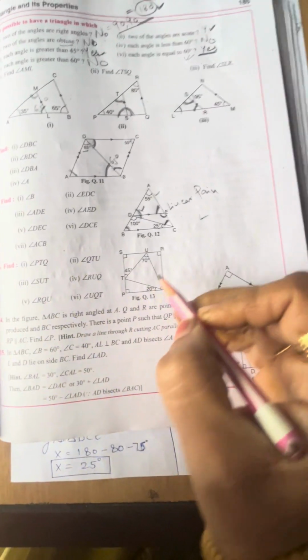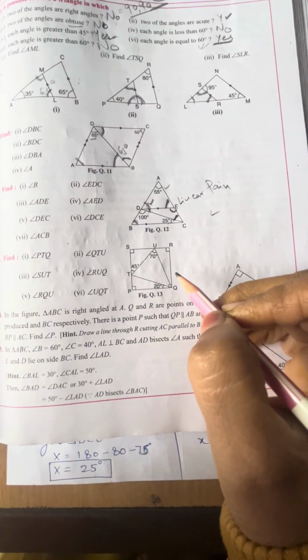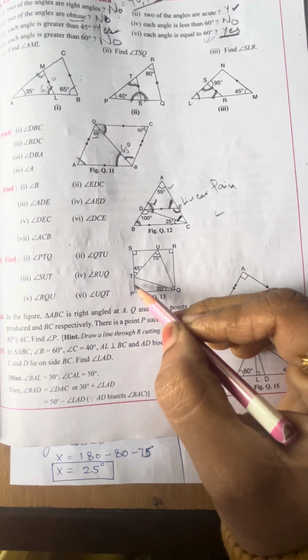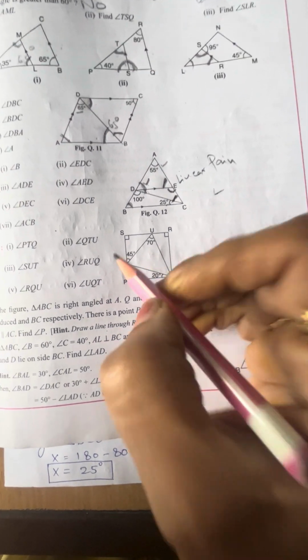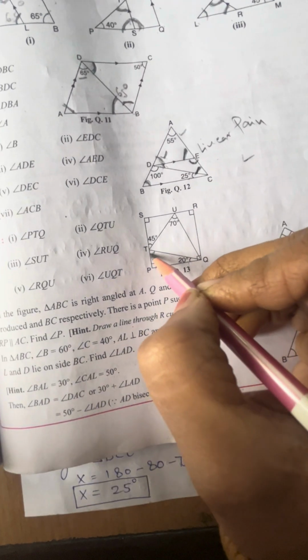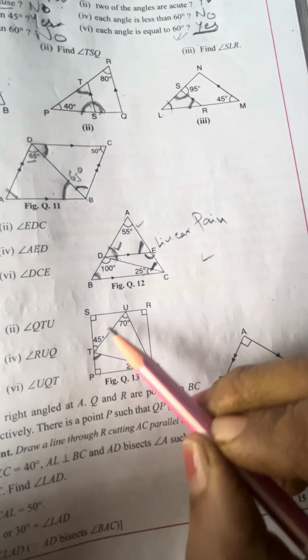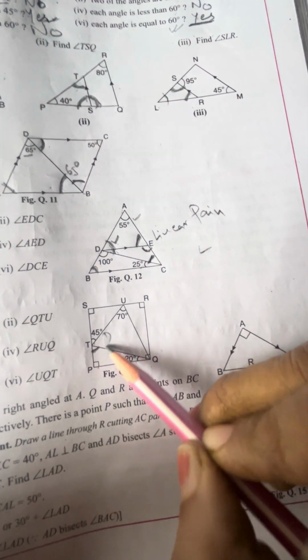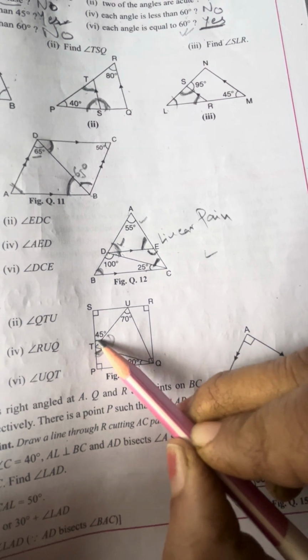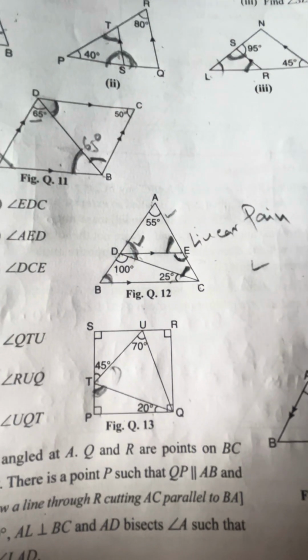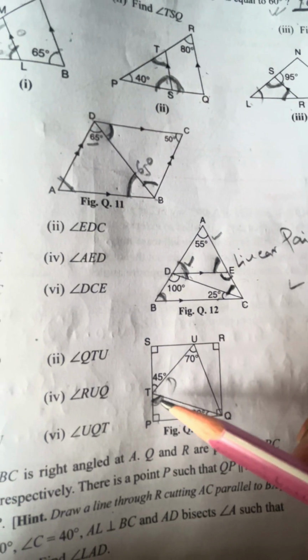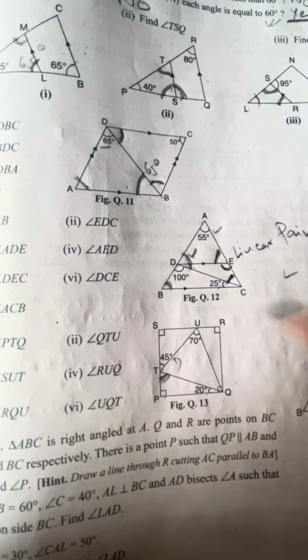Now question number 13. In the question, PTQ, you have to find PTQ, 90, 20, you will get the answer from the angle sum property. Then QTU, this angle, you will have this angle 45. So you can use the straight line property, 180 subtract these two angles, you will get your third angle.